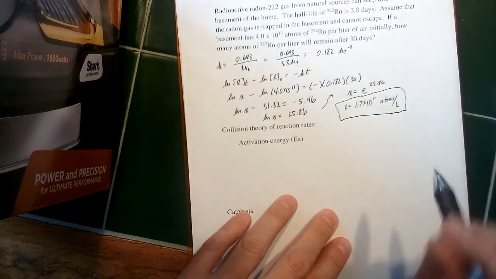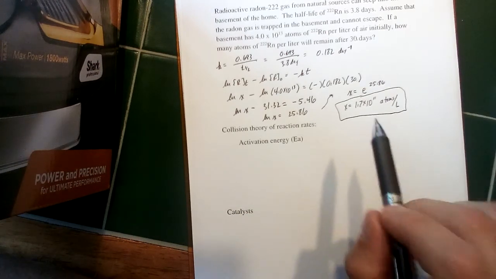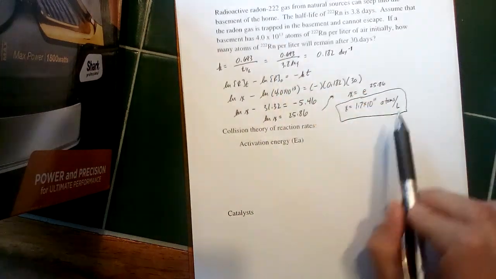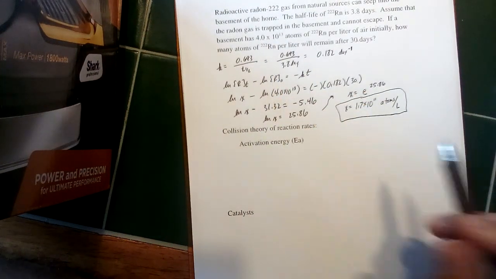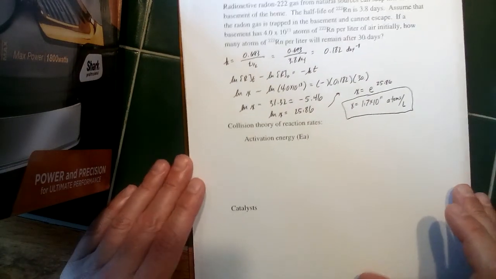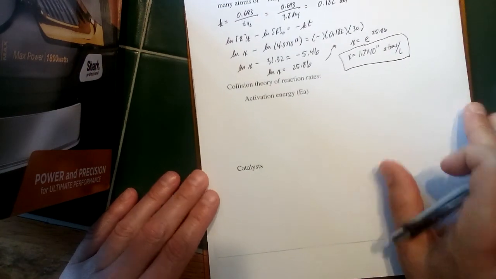Now we can check, and we should check, that the answer makes physical sense, just to clear up that we didn't make a math mistake along the way. We started at 10 to the 13th. We're down to 10 to the 11th. So the concentration has gone down. So at least in that sense, we are correct, at least in the direction of how we solved the problem.